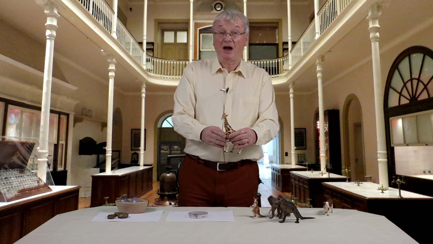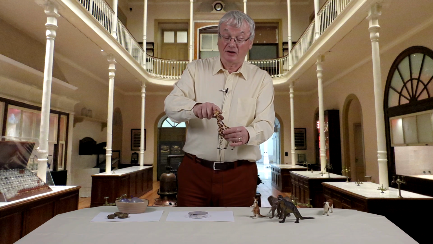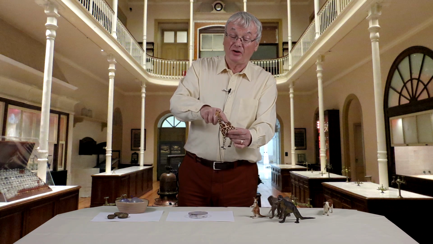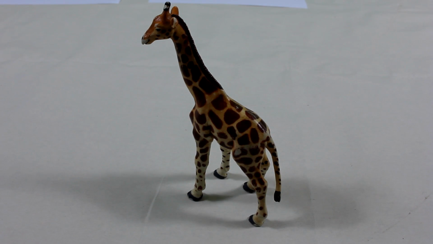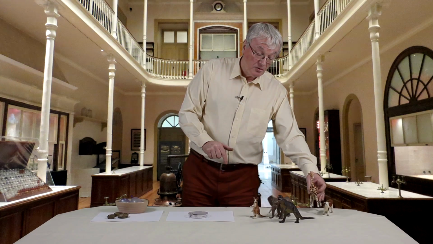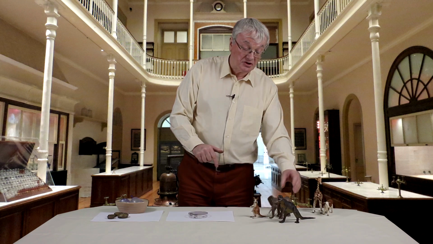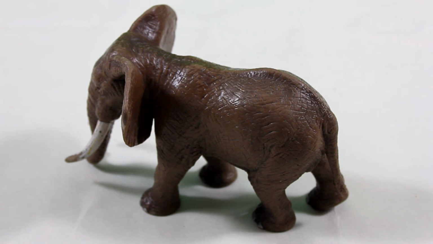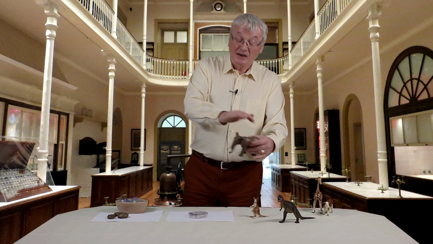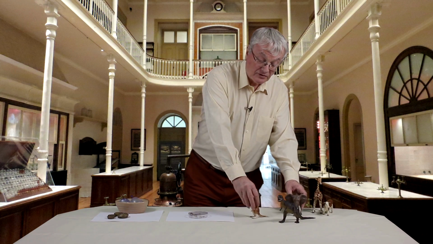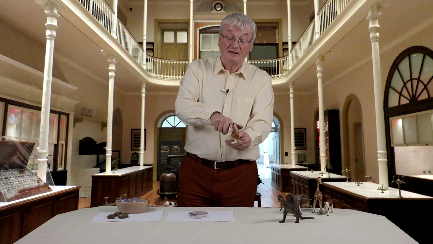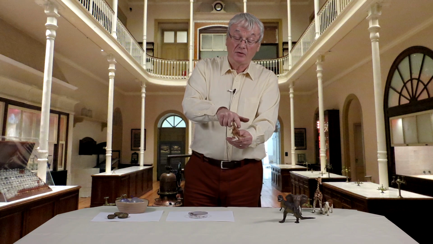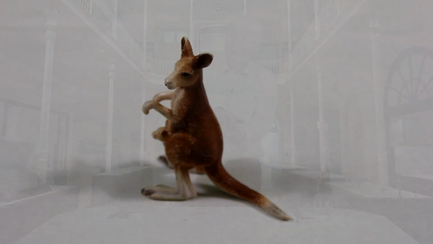Here we've got a giraffe with its very long neck. And again, remember that it's vertebrae that form its neck and its back. We've got here one of the largest of the vertebrates, the elephant. And remember again, vertebrae running down its back. And of course, vertebrae run into tails as well. And here we have a kangaroo, and vertebrae running down the back and out into the tail.